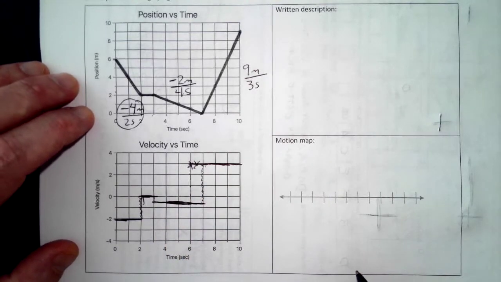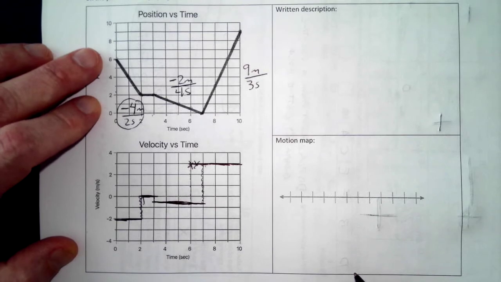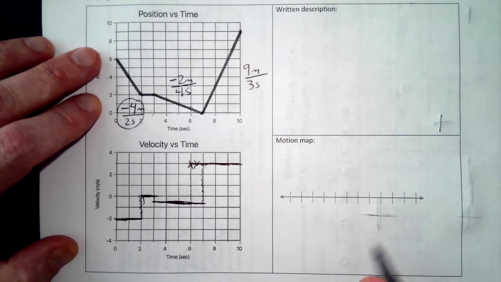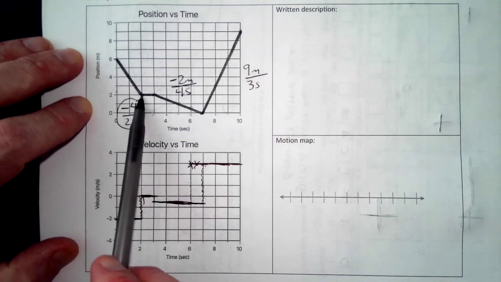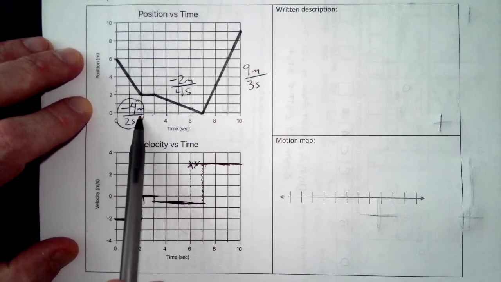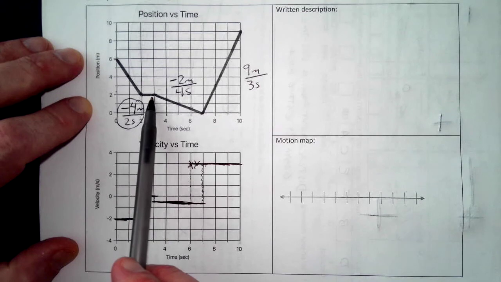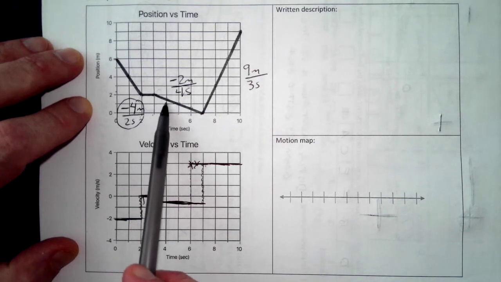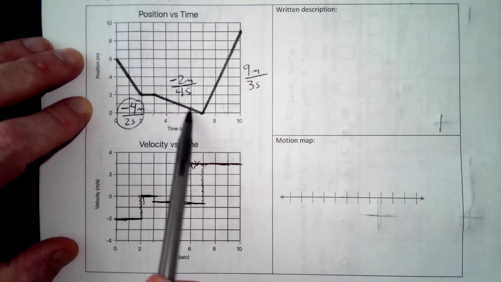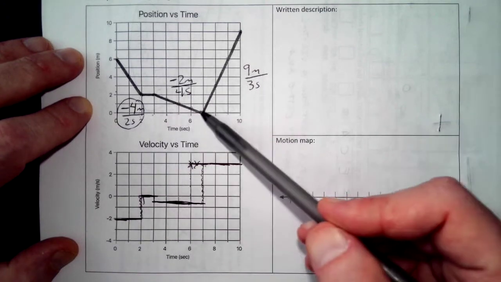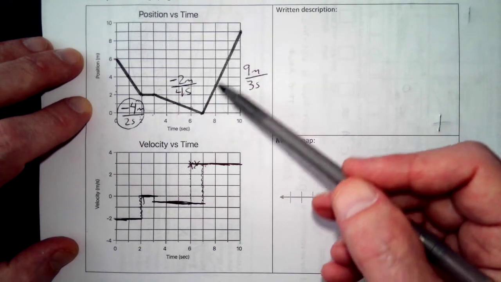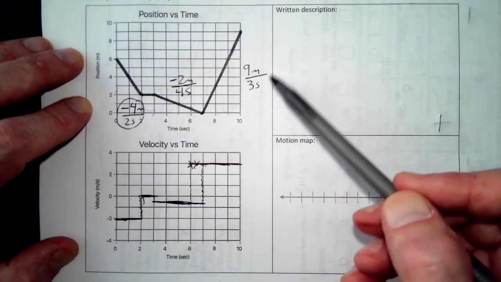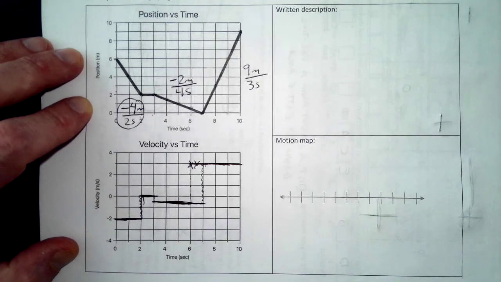A written description. For the sake of time, I'm going to trust that you guys could say you start at 6 meters, go to 2 meters, steadily at 2 seconds, stand still for a second, continue in the same direction back toward the origin, covering 2 meters in 4 seconds. Then you're going to switch directions, and you're going to cover 9 meters, walking away at a steady and fast rate, 3 seconds.